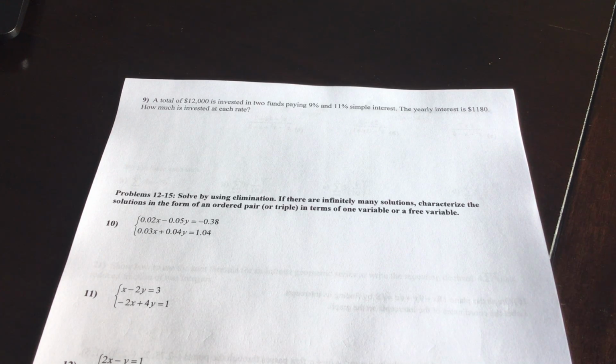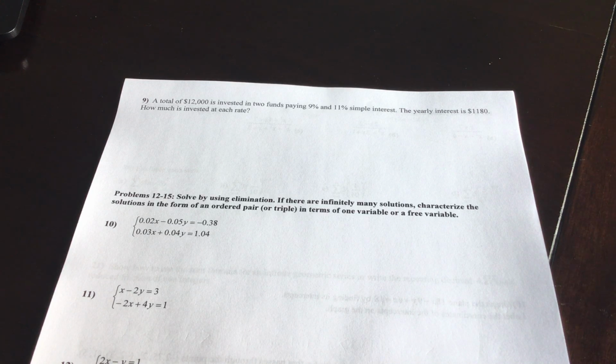All right, my friends, another question someone had was number 9 here from the review packet. It says a total of $12,000 is invested in 2 funds, paying 9% and 11% simple interest. The yearly interest is $1,180. How much is invested at each rate?